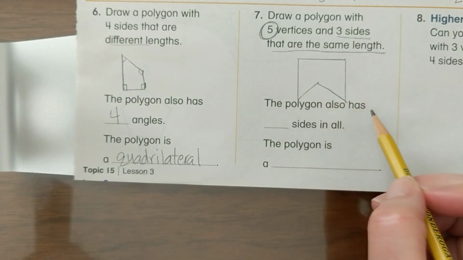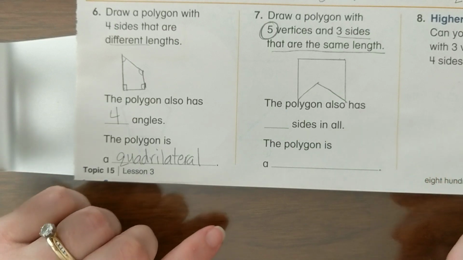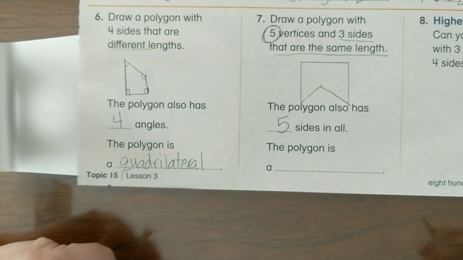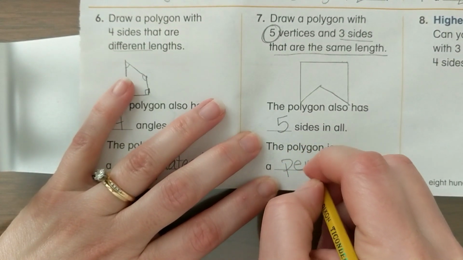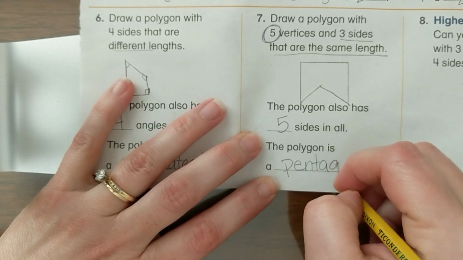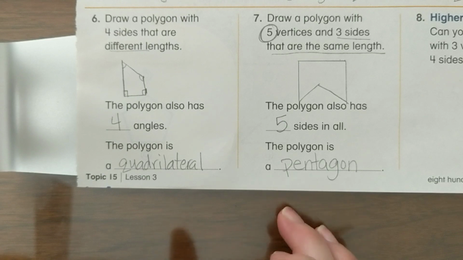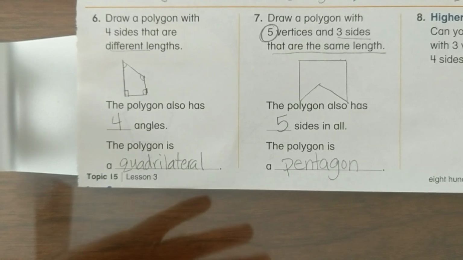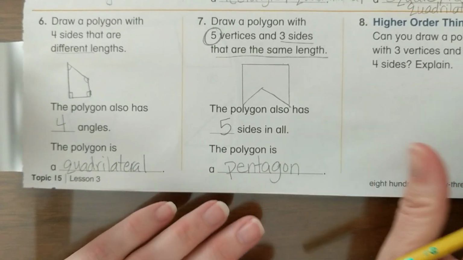So the polygon also has blank sides and all. How many sides does it have? 5. And the polygon is a pentagon. 5 sides is pentagon. You need to remember the names of these shapes. On the test, you need to know how many sides is a pentagon, how many sides is a hexagon, how many sides is a quadrilateral. You need to remember these names.